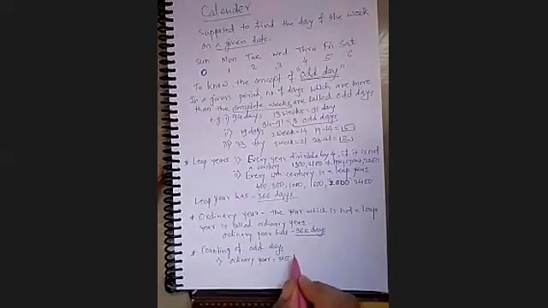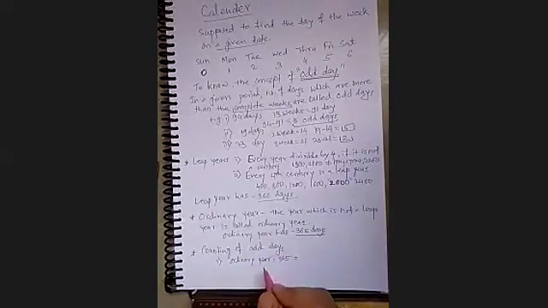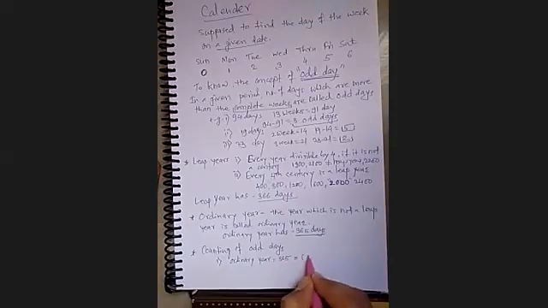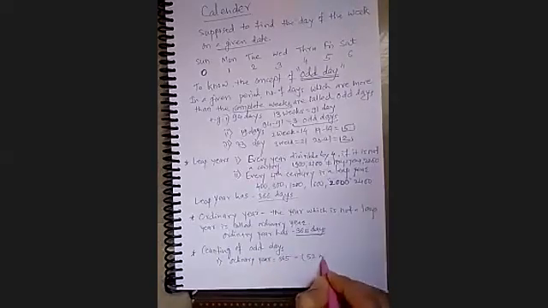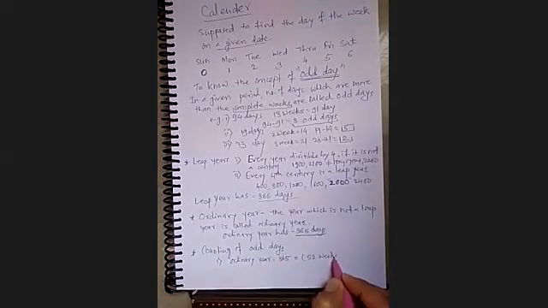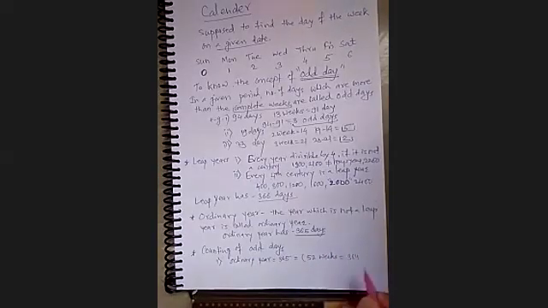How will you convert these days into weeks? The ordinary year is 365 days, so you convert it into weeks. There are 52 weeks, which makes 364, and therefore you have one more day left.